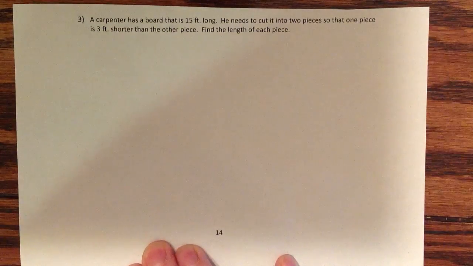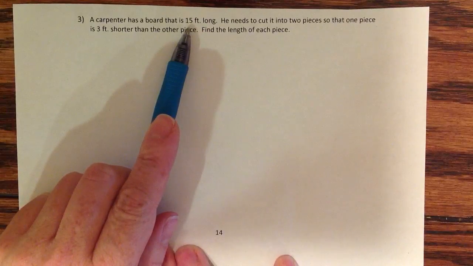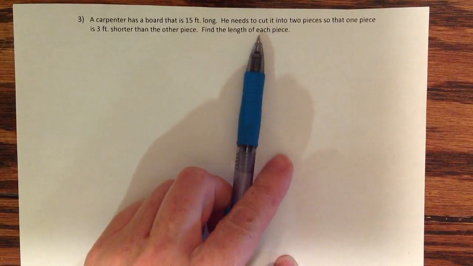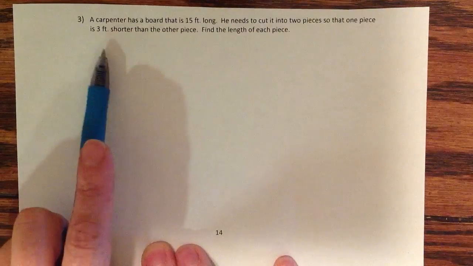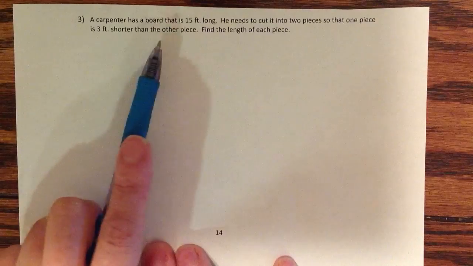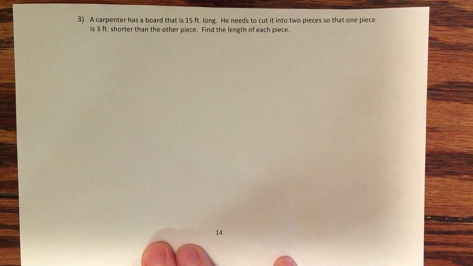In our final example, we are looking at a carpenter that has a board that is 15 feet long. And he needs to cut this board into two different pieces so that one of the pieces is 3 feet shorter than the other piece. And they want us to find the length of each piece.